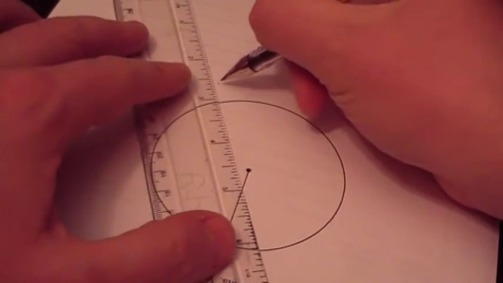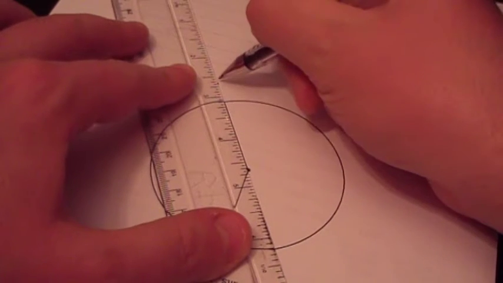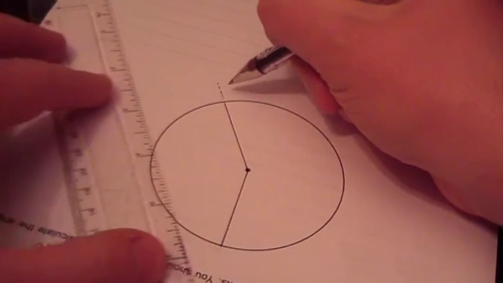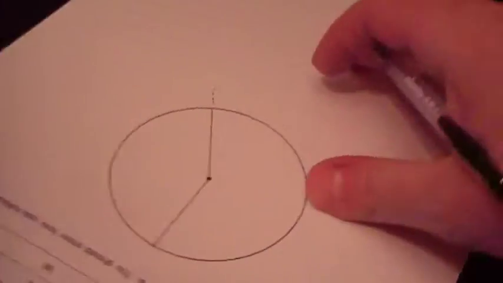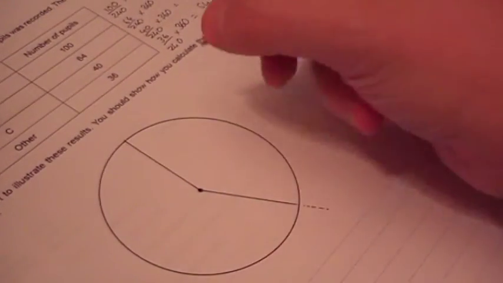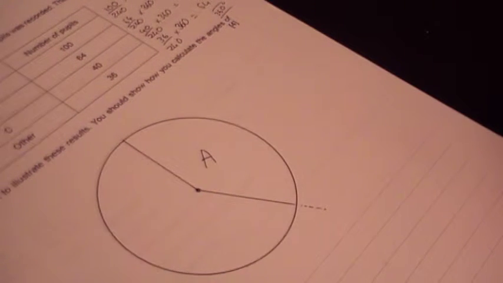And then I'm going to join the edge of the circumference using the dot as a guide. I don't really want to extend my line out there, I just use it as a guide, and I end up with my first section, and I'm just going to write A in there. I'm not going to write any of the numbers given, just the category.